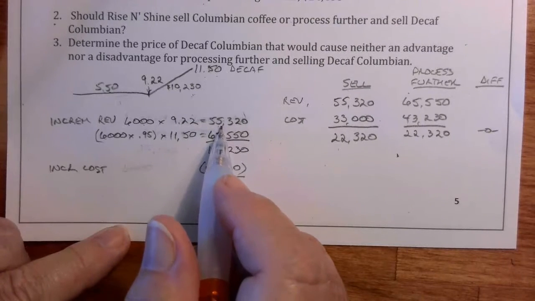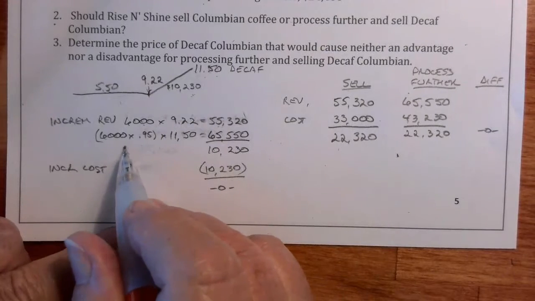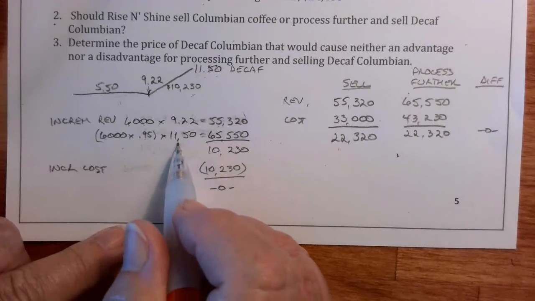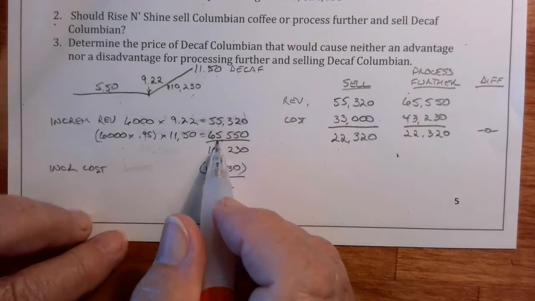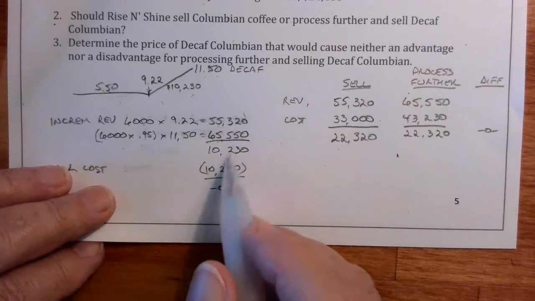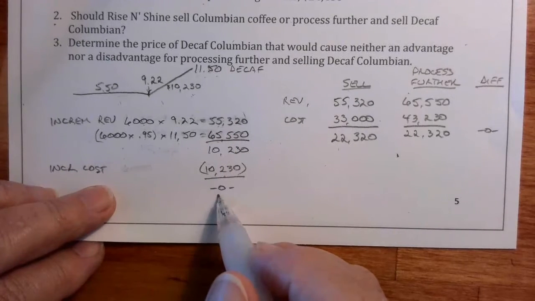We can't use unit costs here because of that shrinkage. Then 6,000 pounds times 0.95, because we lost 5%, times $11.50 per pound gives me $65,550. They tell us the cost of further processing is $10,230, so that's our extra cost, and we end up breaking even. It doesn't matter which way you present it.